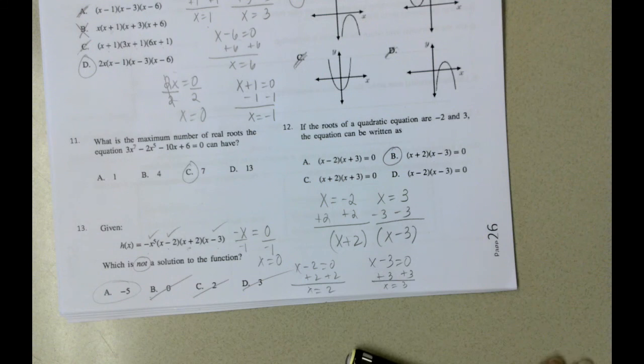One other way that you could have done number 13, conceivably, is type that whole function into your calculator and look and see what the roots are. And then you might have been able to identify the fact that negative 5 was not a solution.